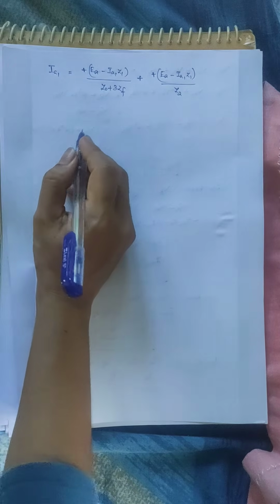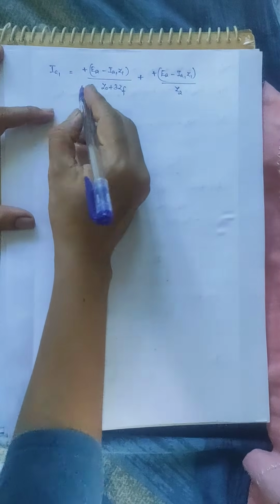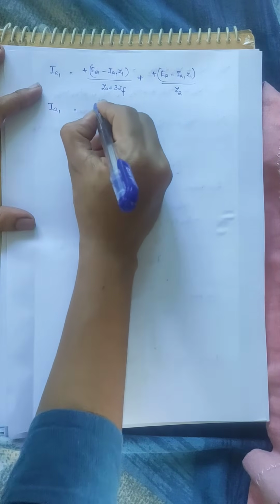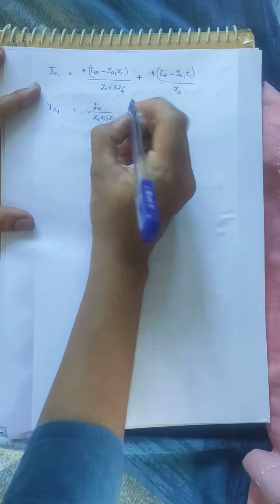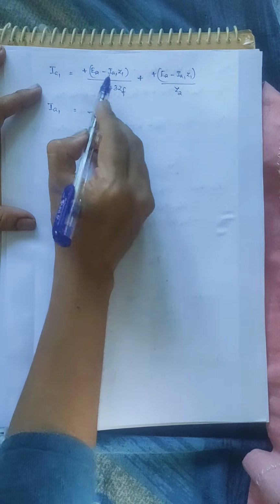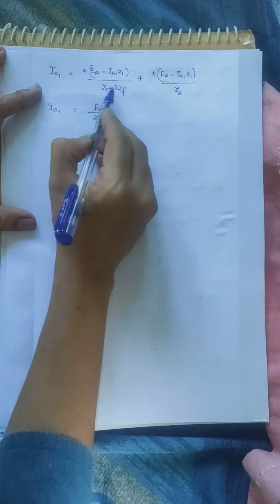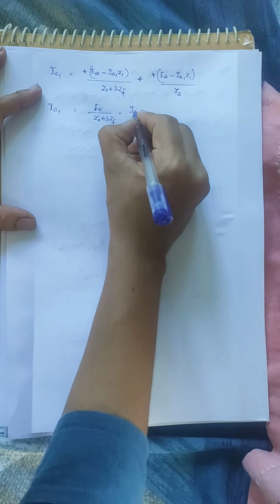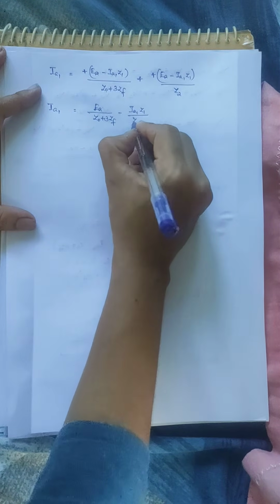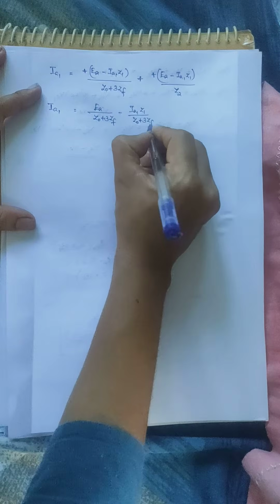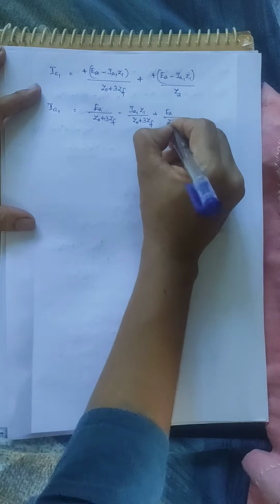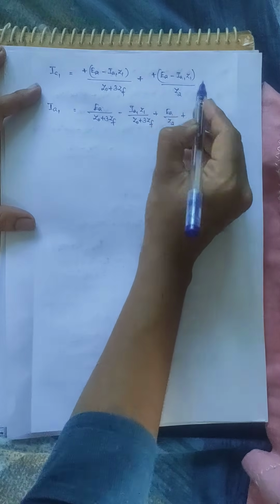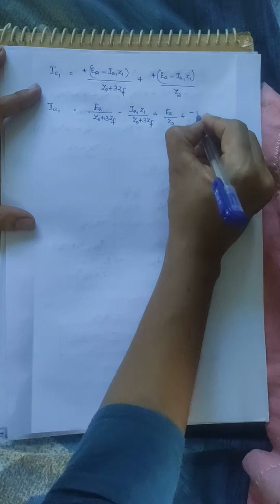Now let us simplify this equation. Okay. So right hand side. Left hand side is IA1. Right hand side can be written as EA divided by Z0 plus 3ZF, minus IA1 Z1 divided by Z0 plus 3ZF, plus EA by Z2, minus IA1 Z1 divided by Z2.